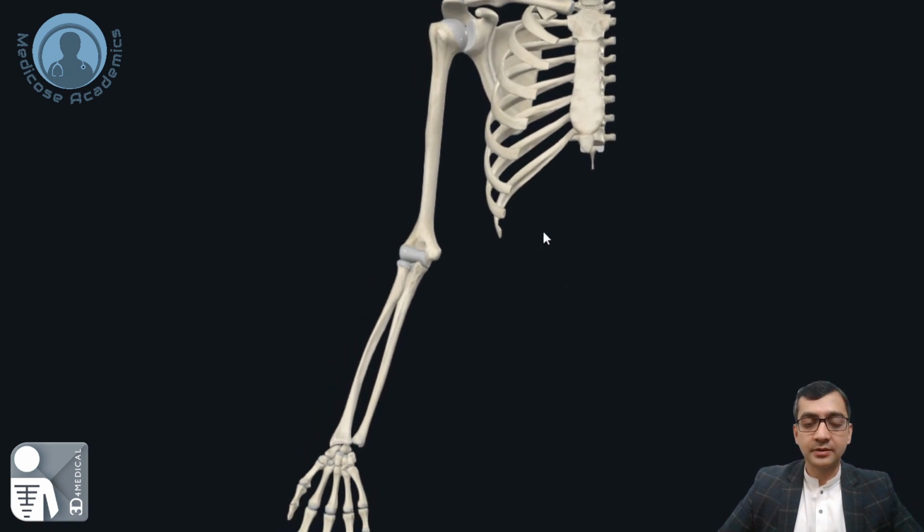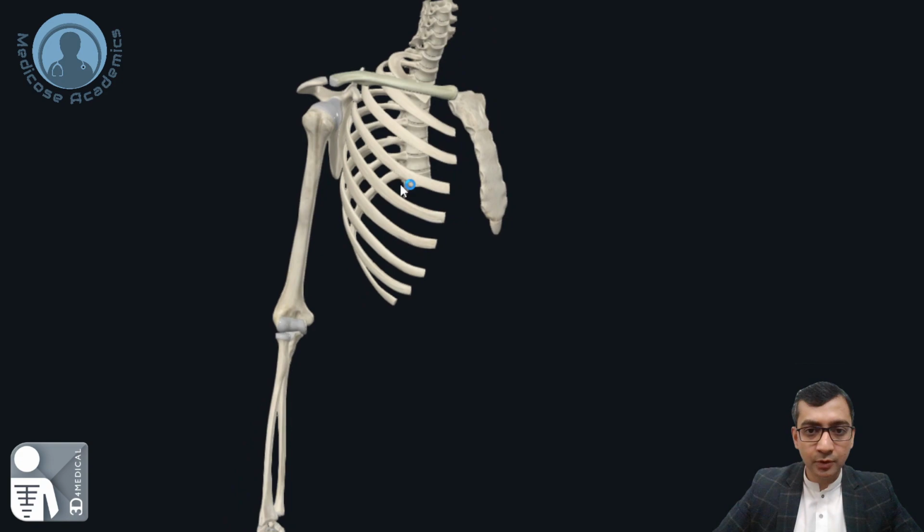Let's see the names of the joints which are formed between these different bones. This is the clavicle. This is the only bone forming any bony connection to the rest of the axial skeleton. So the joint between clavicle and scapula, no, I'm sorry, the joint formed between clavicle and sternum is called the sternoclavicular joint.